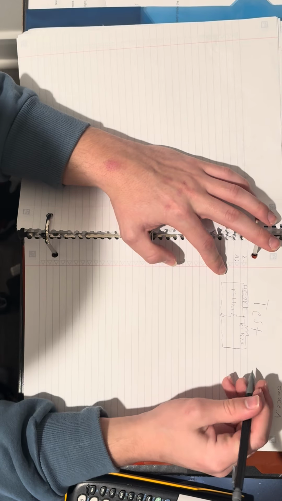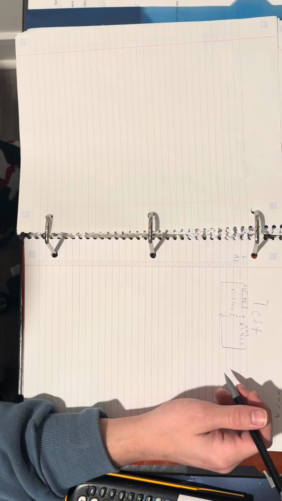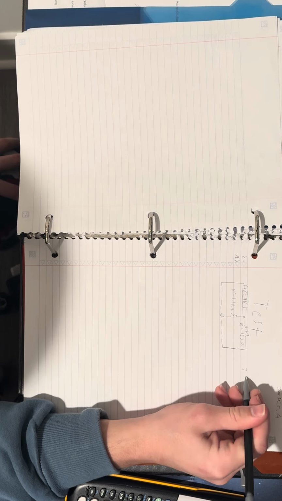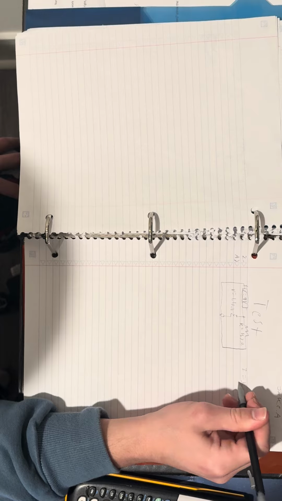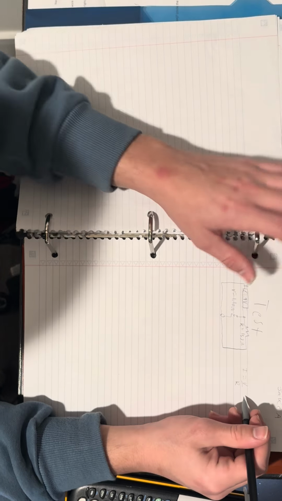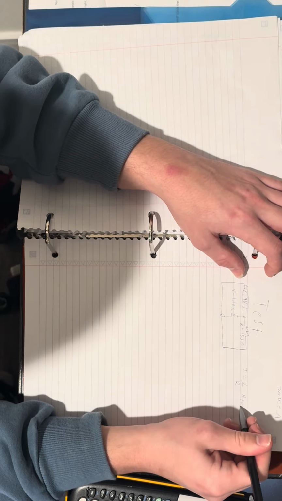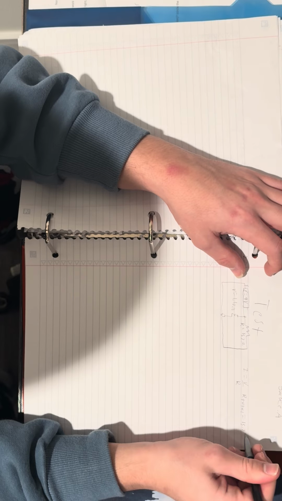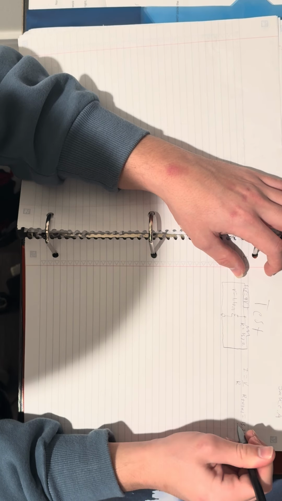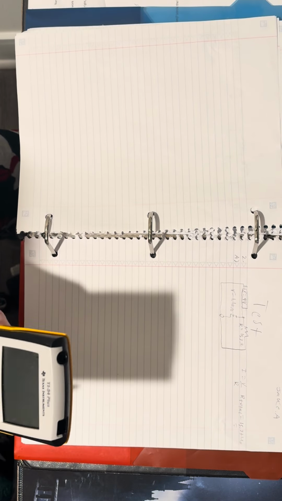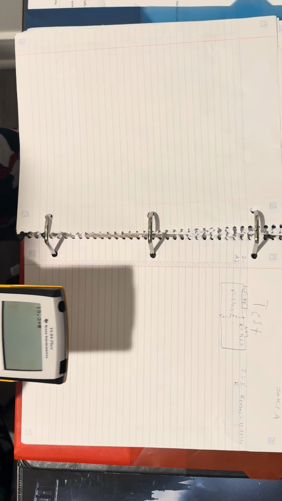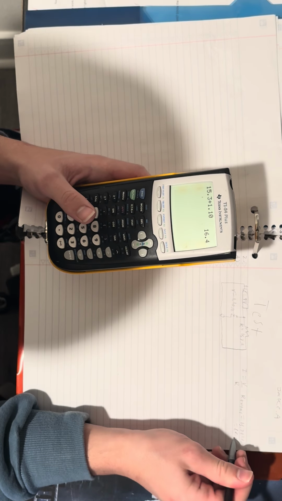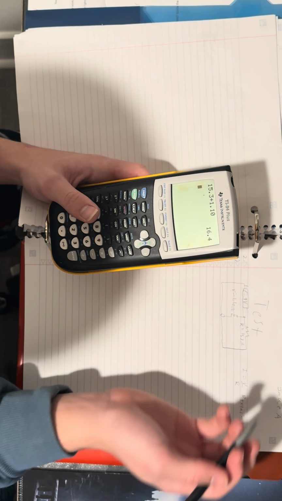So then we're asked to find the current. Current is going to be I equals V over resistance, but we need to find the total resistance first. So we do our total equals 15.3 plus 1.10 equals 16.4 ohms.